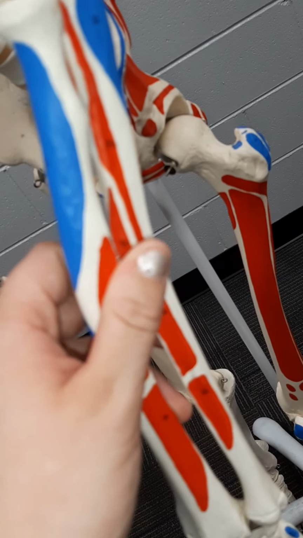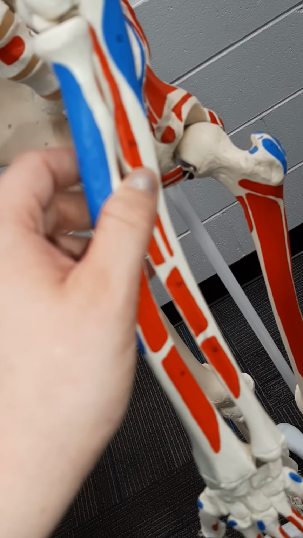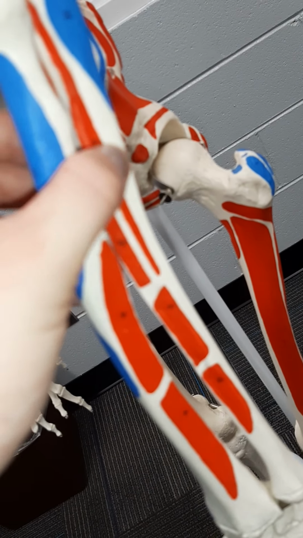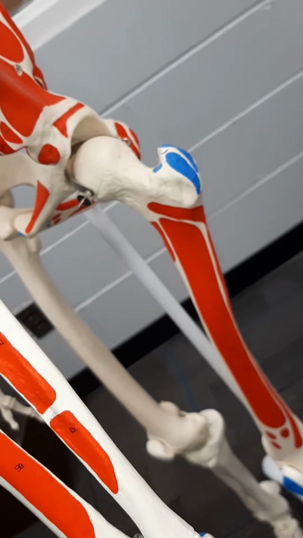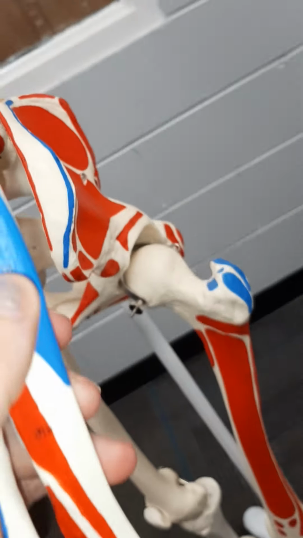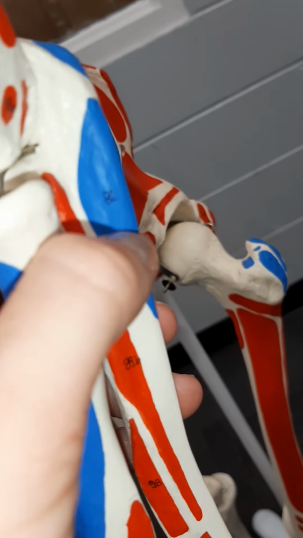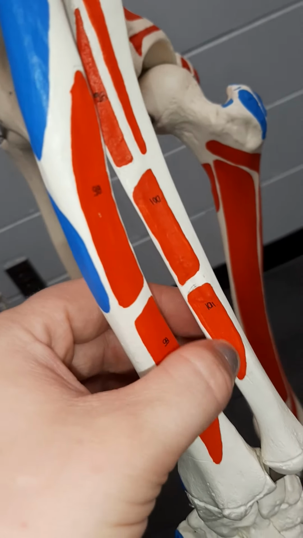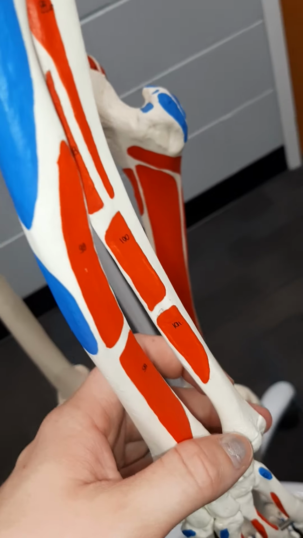The ulna is right here. The coronoid process, right there, kind of sticks out a little bit. The styloid process is right there, kind of in a little notch area.